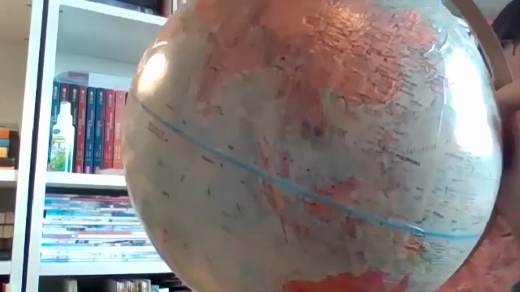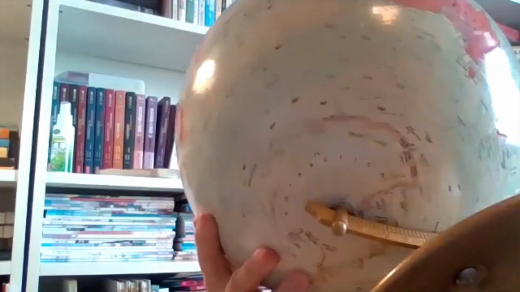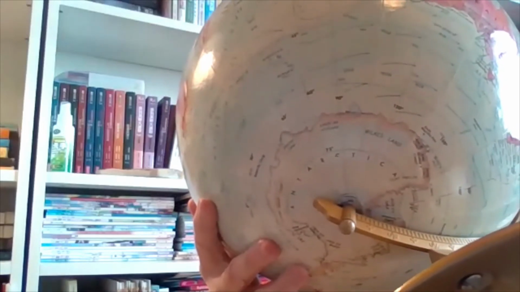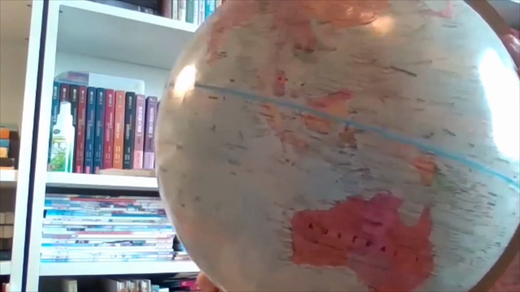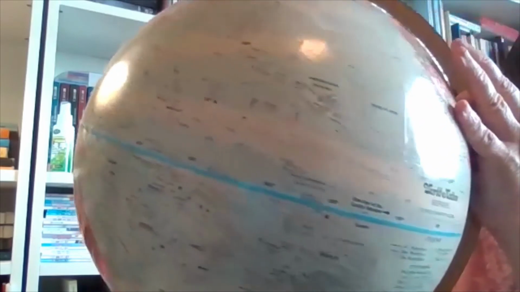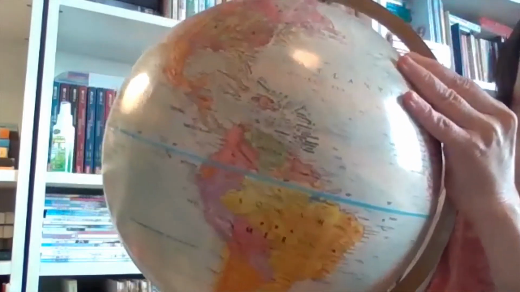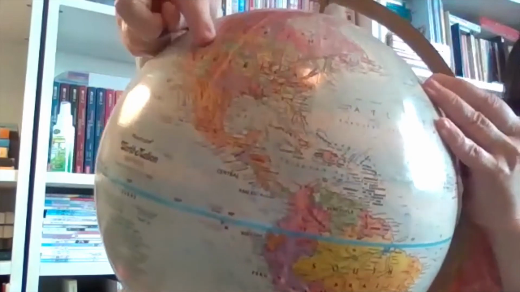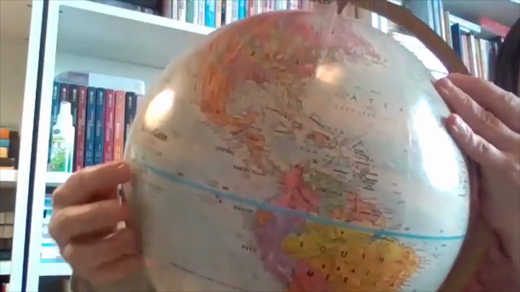So let's take a look at the globe. This is showing the Eastern Hemisphere. Down at the bottom is the South Pole. That's where we have the continent of Antarctica. And then if we turn across the Pacific Ocean to the Western Hemisphere, we can see the continent of North America and the continent of South America.